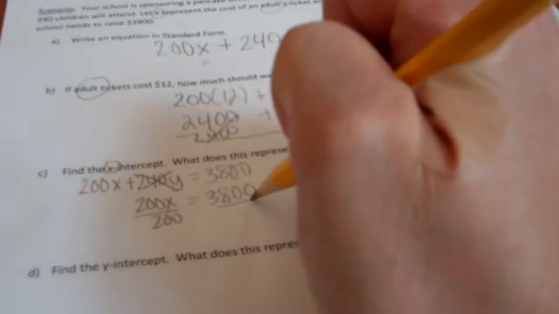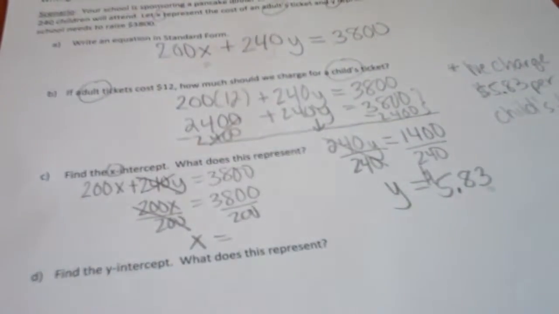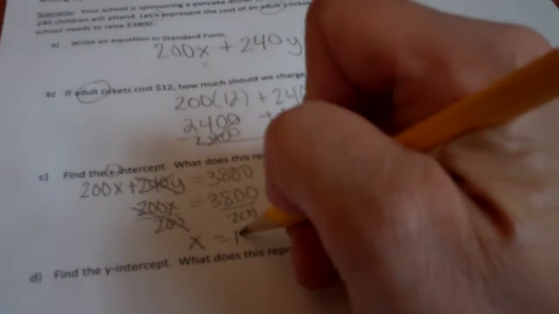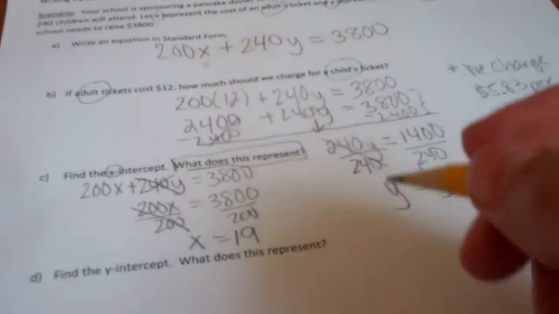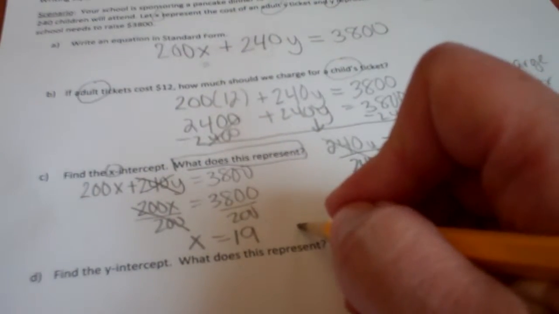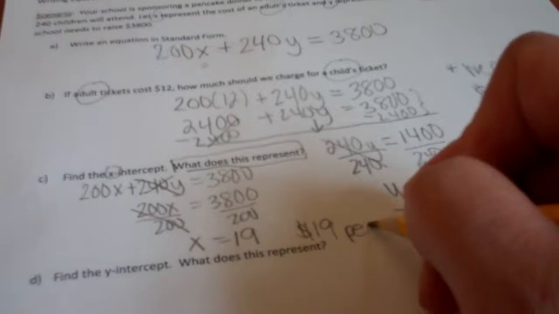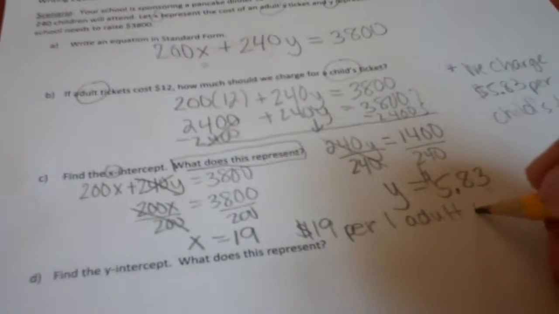Let's undo the 200 by division. X equals, we need to do that in the calculator, 3,800 divided by 200, 19. So what does this represent? That is our next step. This means that there are going to be $19 per one adult ticket. So that's how much it is for an adult ticket.